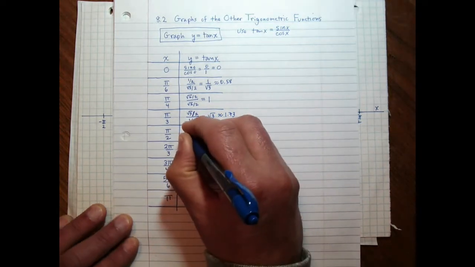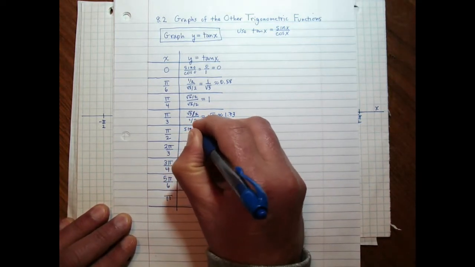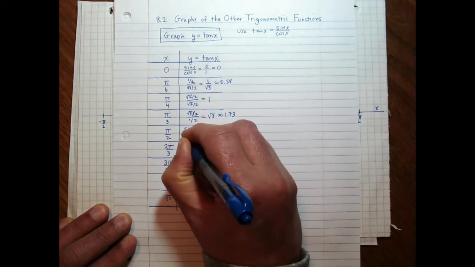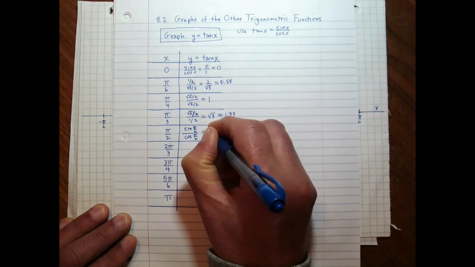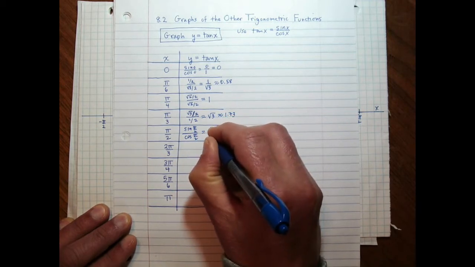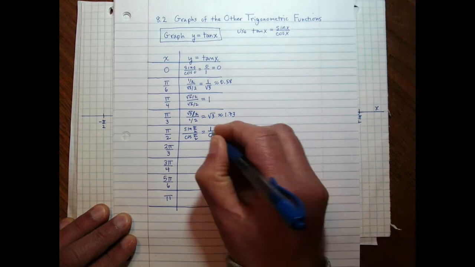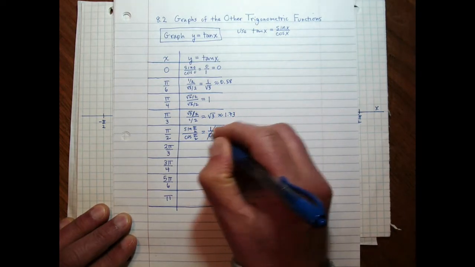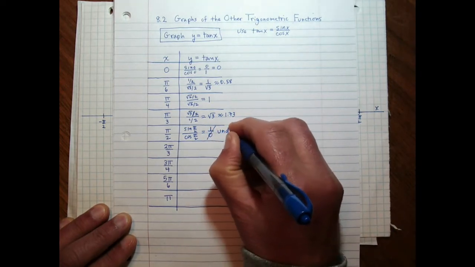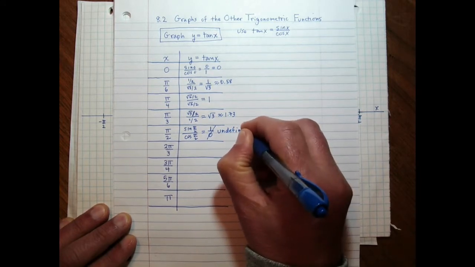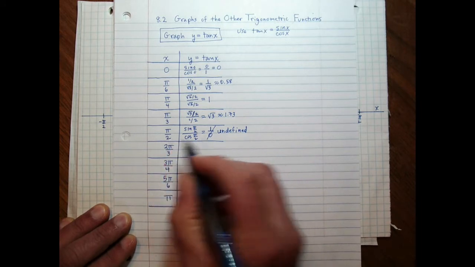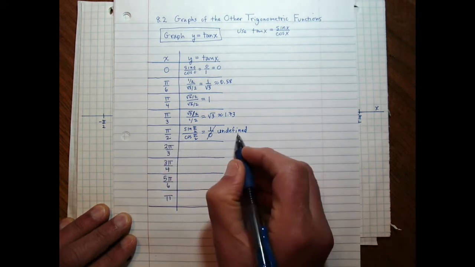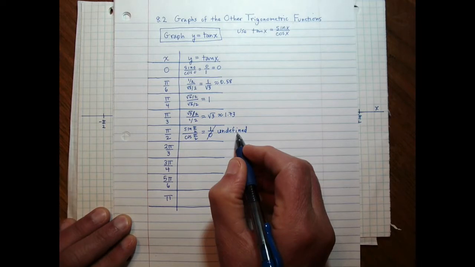Now, at pi over 2, if I take sine of pi over 2 and divide by cosine of pi over 2, sine of pi over 2 is 1. Cosine of pi over 2 is 0. 1 over 0 is undefined. So what we're going to see with these remaining trig functions is that there are many values of x for which the functions are undefined, and we've got to figure out what that means on the graph.